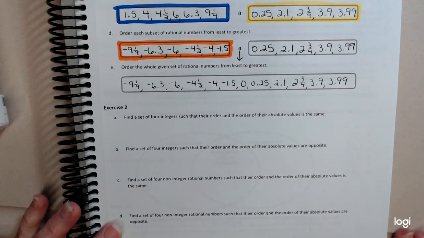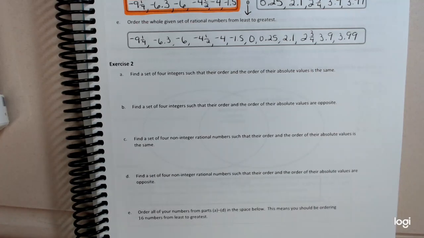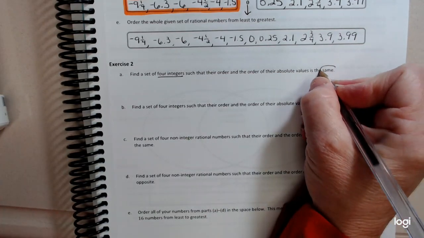All right, let's go down to exercise 2. Exercise 2 says to find a set of 4 integers. Remember, an integer is a positive or negative whole number, such that their order and the order of their absolute values is the same. There's that key word, same.